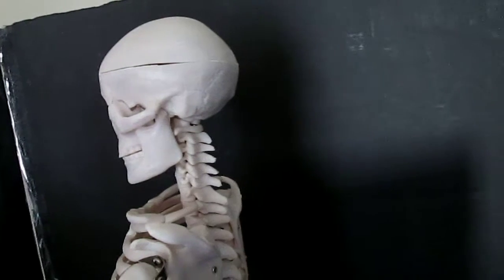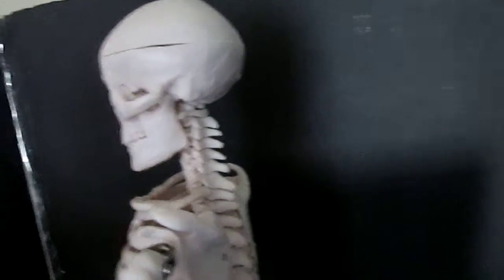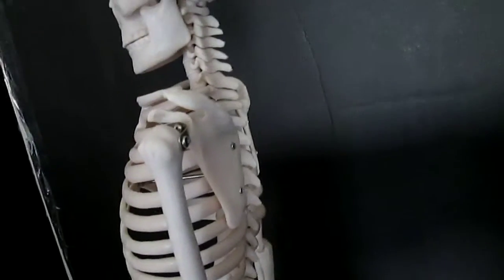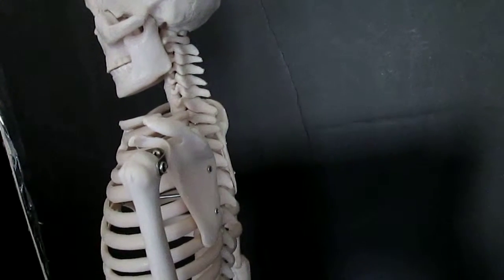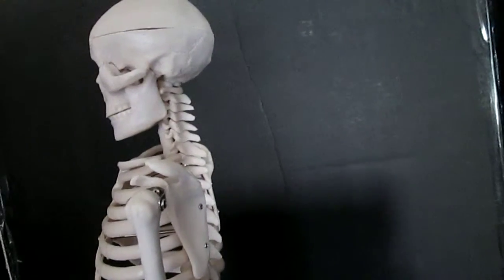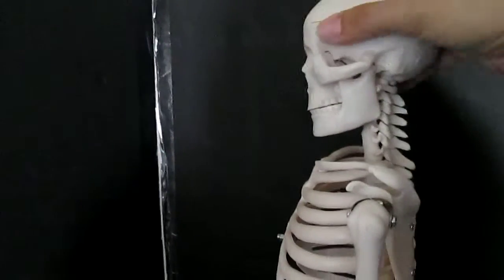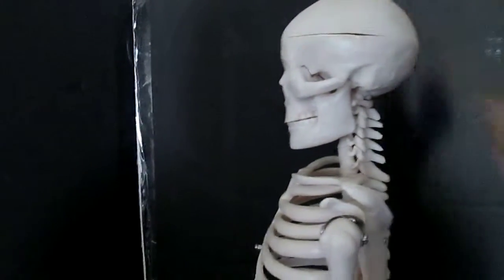What does this bone articulate with from the superior aspect? The occipital condyle. It says demonstrate the motion on yourself that this joint allows. So it would allow for the nodding. Unfortunately, with our skeleton we can't do it very well. So with me, that would be yes.